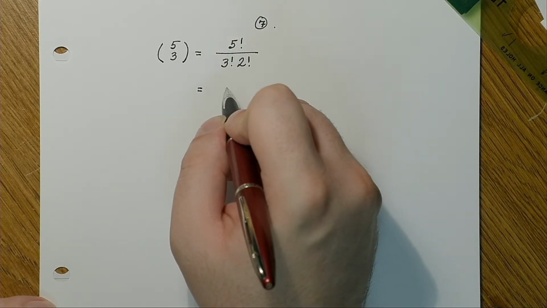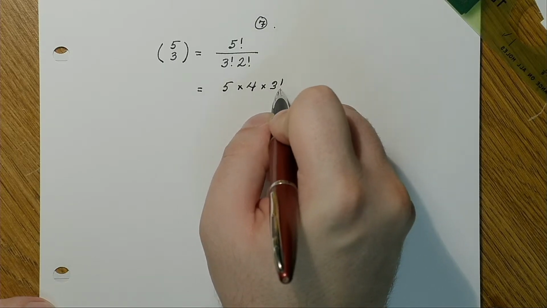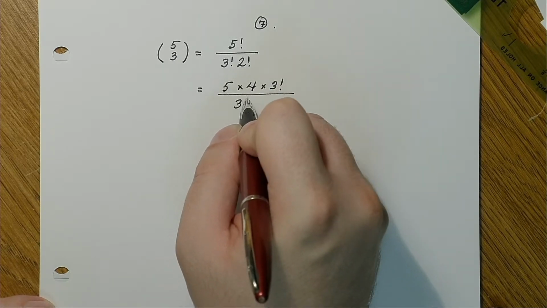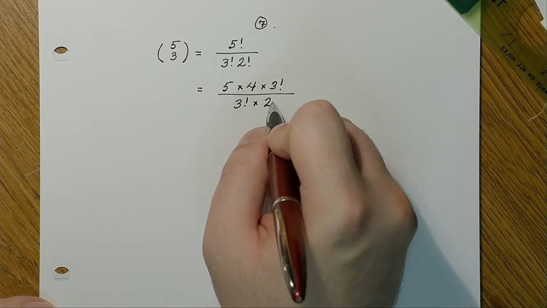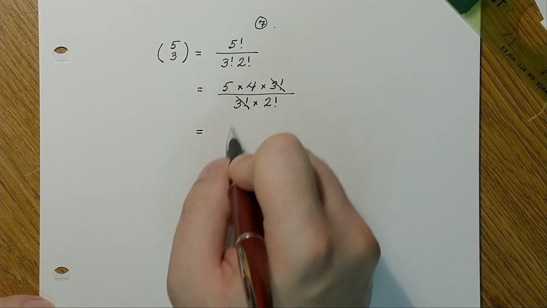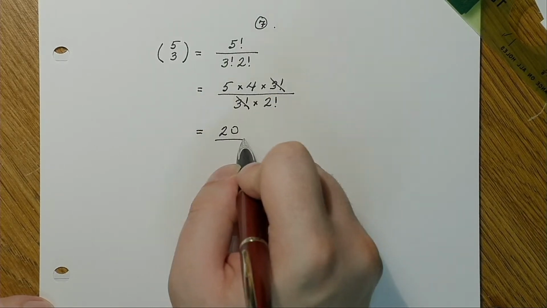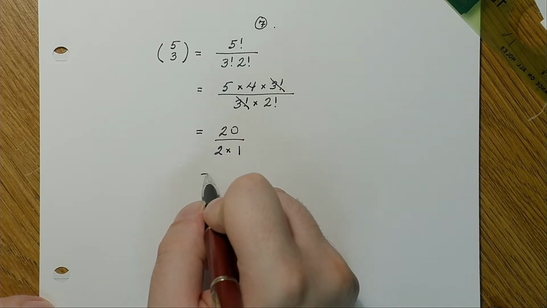So we can solve this. 5 times 4 times 3 factorial, that cancels. And so I have 5 times 4 is 20 divided by 2 times 1, which is the 2 factorial. So that's just 10.